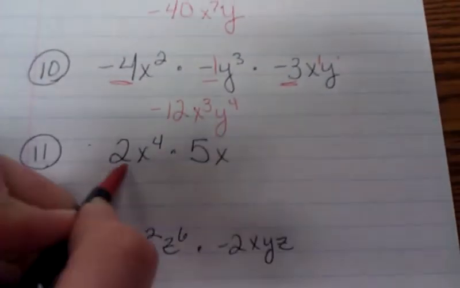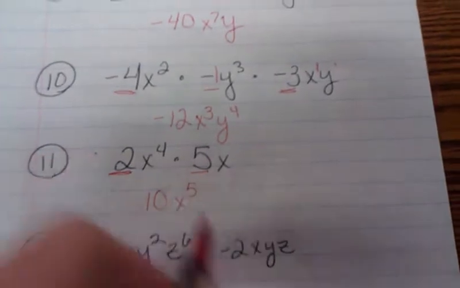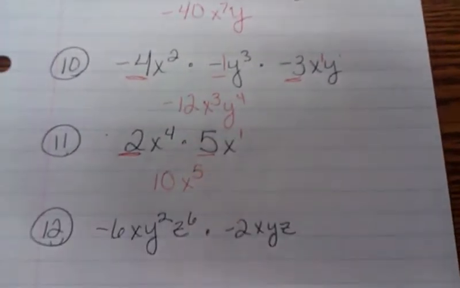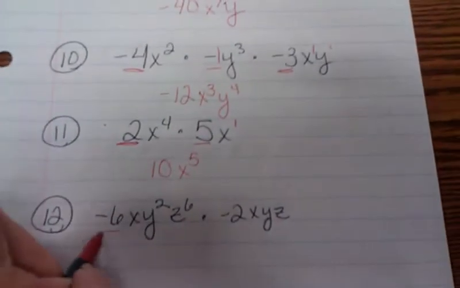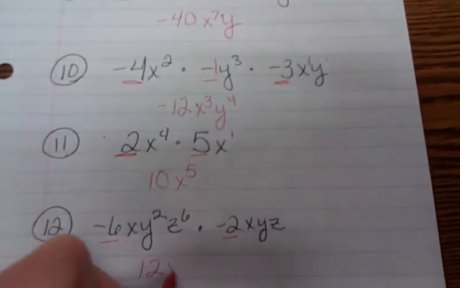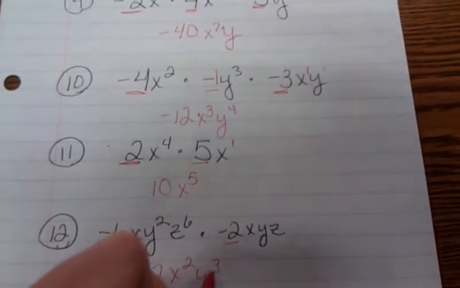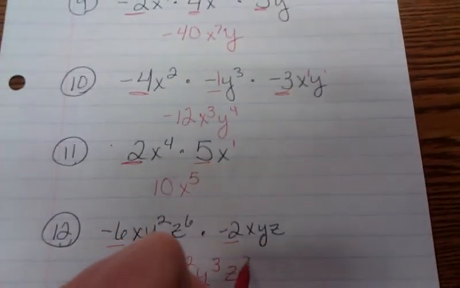Number 11, 2 times 5 is 10. You should have gotten x to the fifth power because that has a 1 right there. Next one, 12, and I have x to the second power, y to the third power, z to the seventh power.